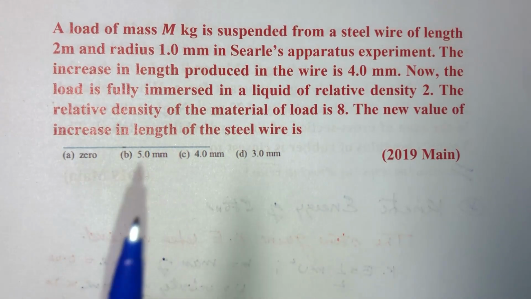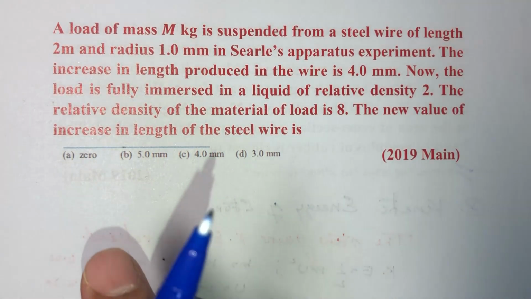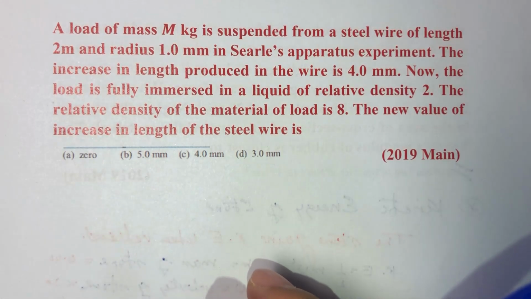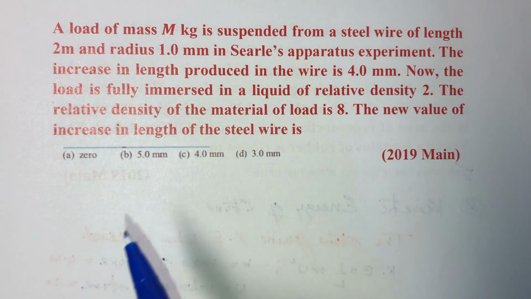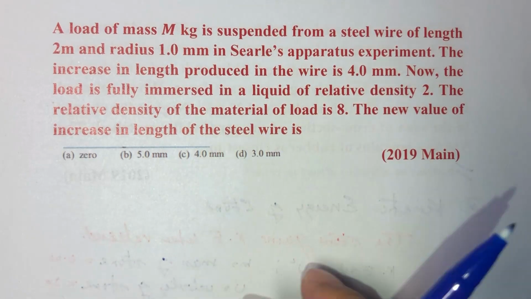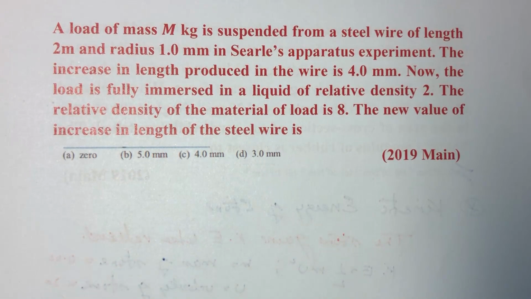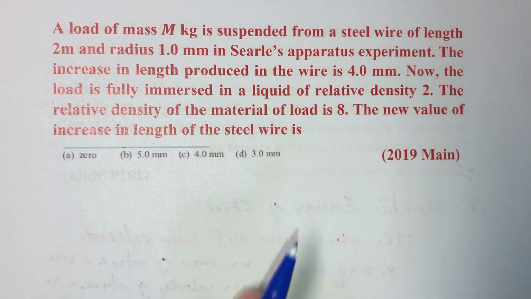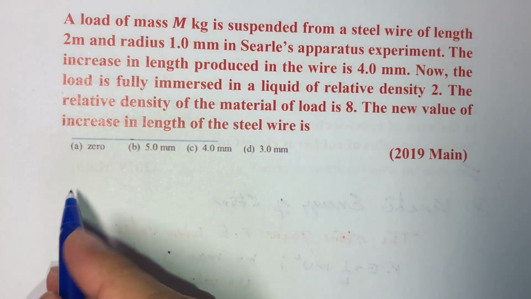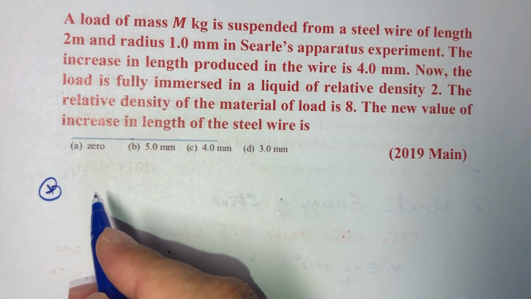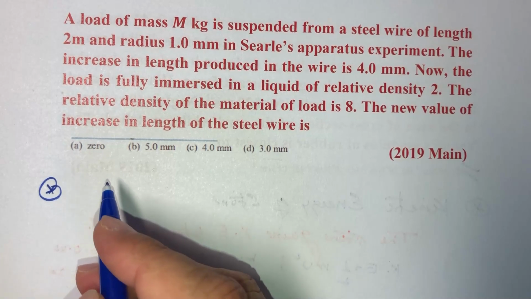So in this case, first of all, we are going to find out the extension when it is outside the liquid. Then we are going to find out extension when it is inside the liquid, and we are going to make a comparison between the two, and it is going to help get the answer, that is increase in length, new value when it is submerged in the liquid. So let us start when it is suspended in the air outside the liquid basically.